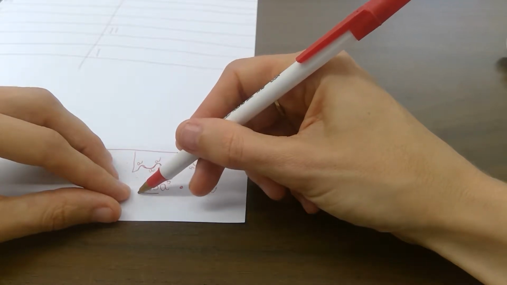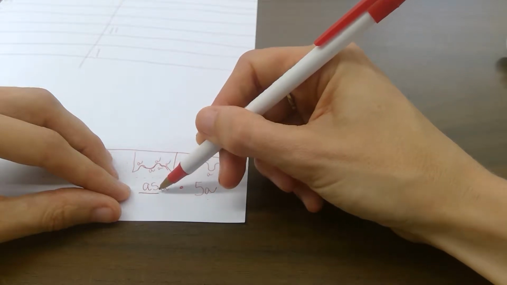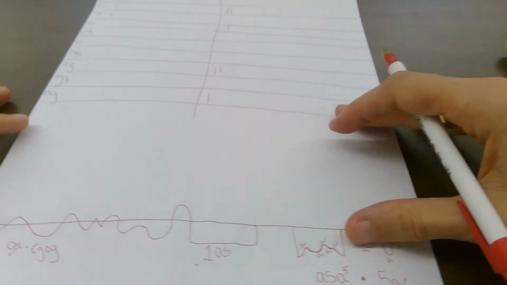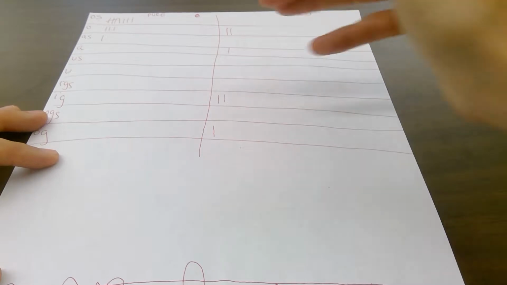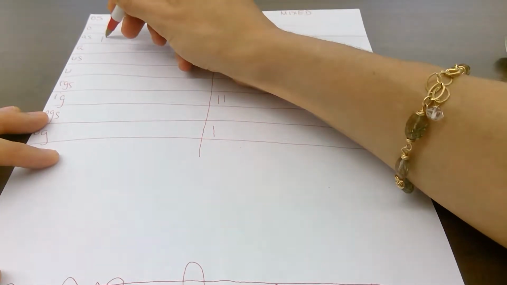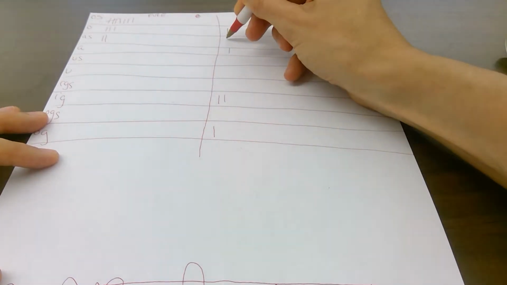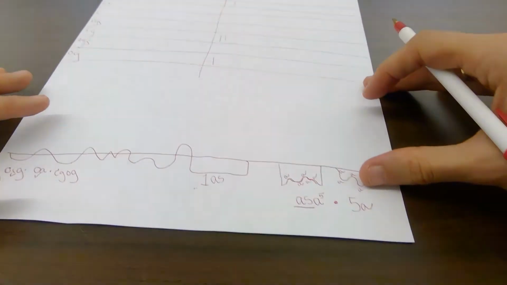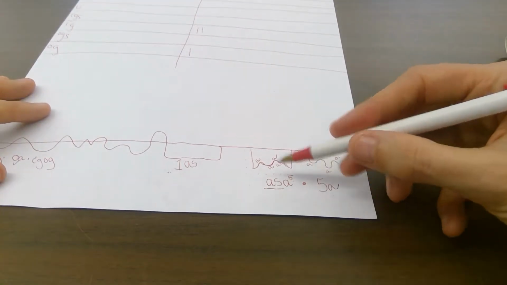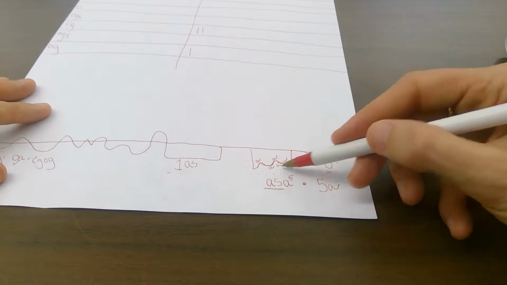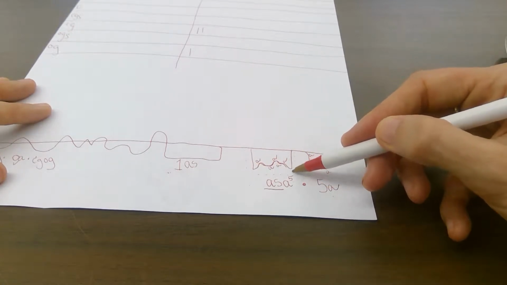Well, because we underlined the AS, we're going to give it 1 tally in pure and 1 in mixed, because we want to give it credit for almost being a fully complete strain release.